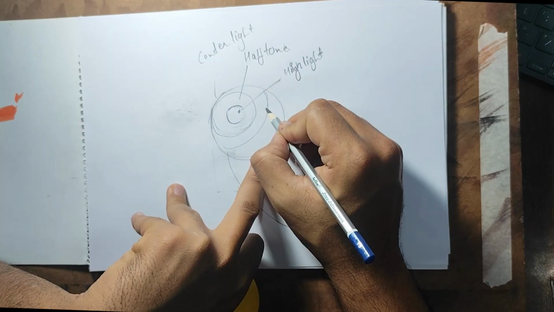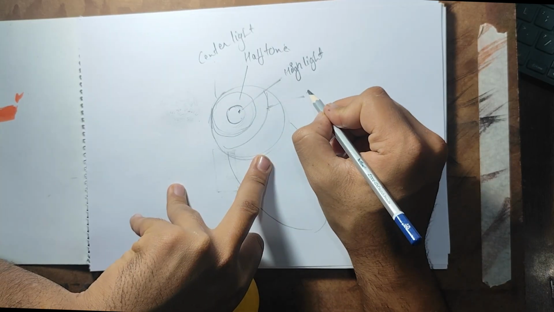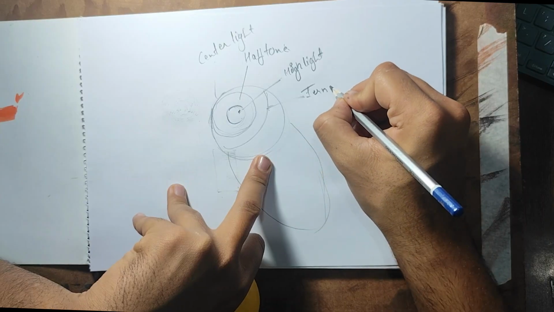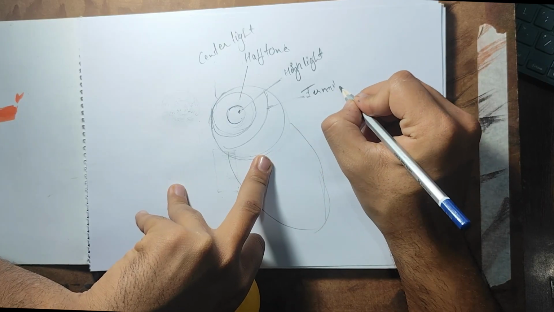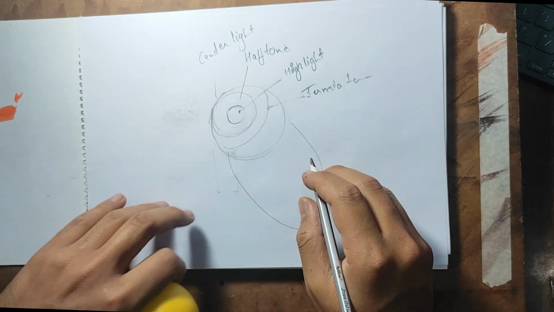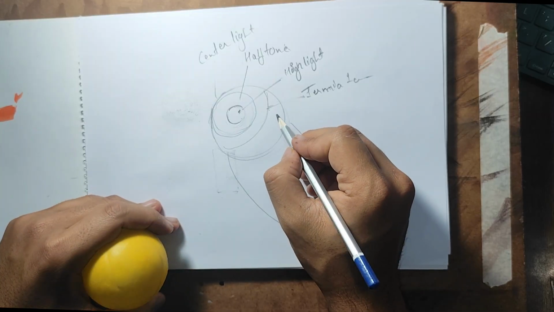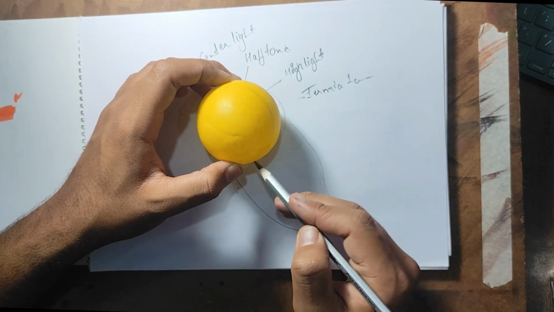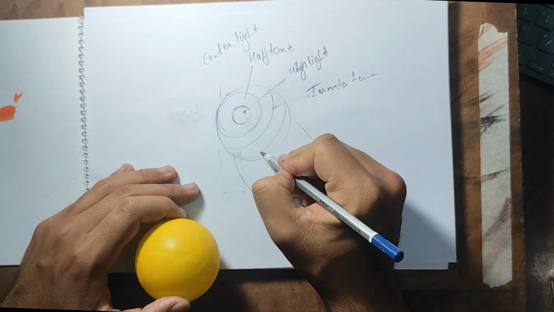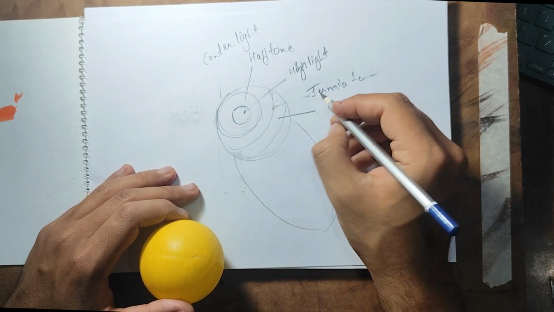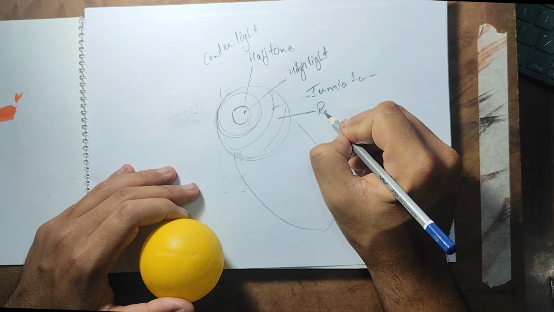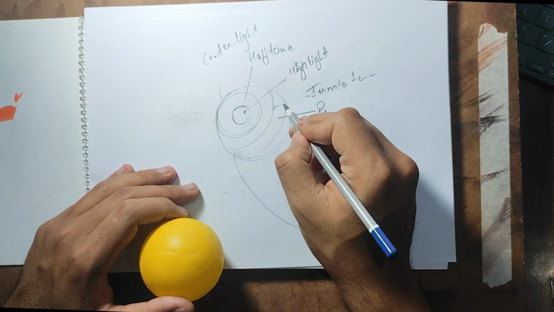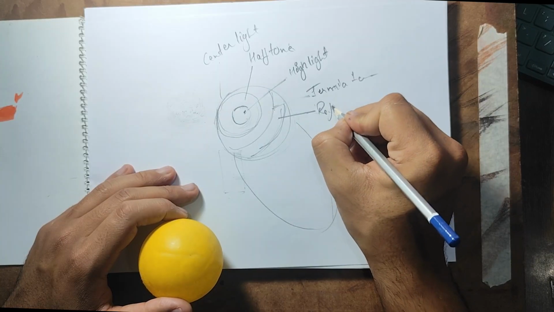Now you cannot see from here. It is about over here, this area over here. So this will be known as.